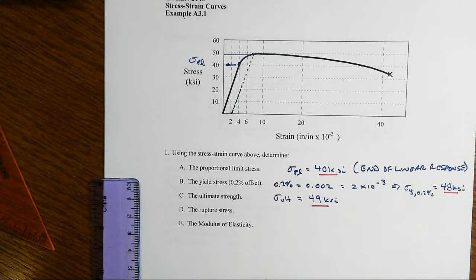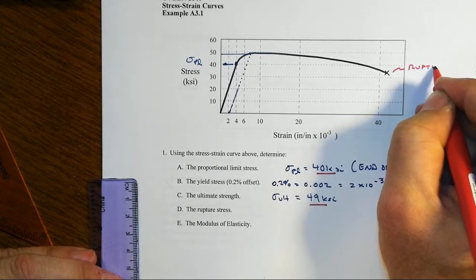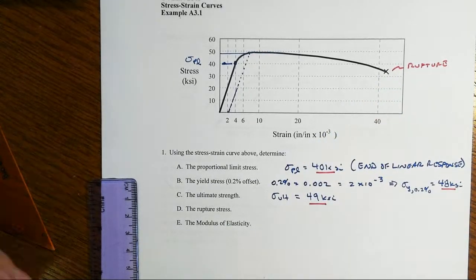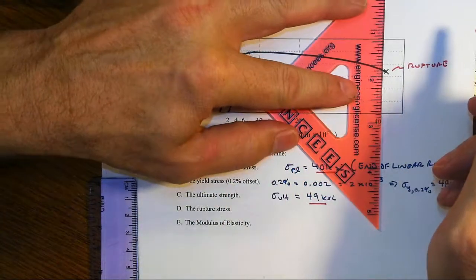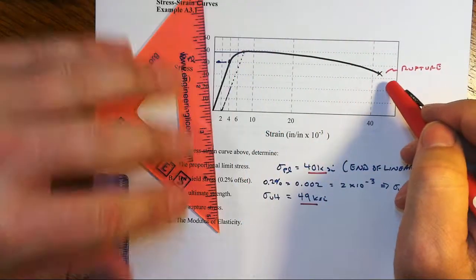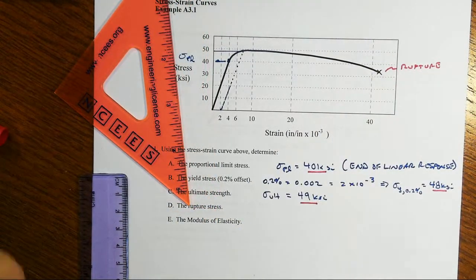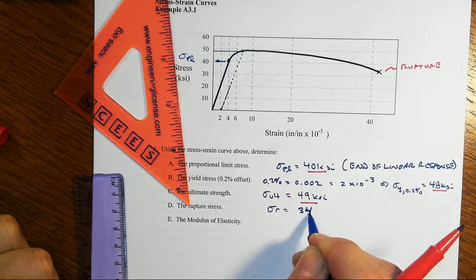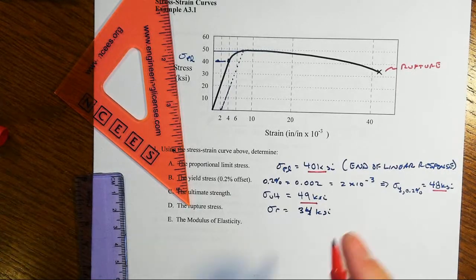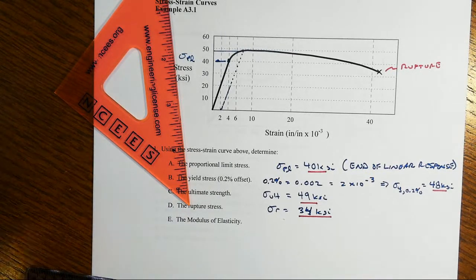The rupture stress is the stress that is associated all the way out here at the end, where we have fracture. And so there we just have to go out and try to do a good job of interpreting, scaling what we've got. You could get your scale out and try to do that better. I'm going to do it by eye. It looks like it's just slightly less than halfway, so I'm going to call that sigma r equal to about 34 KSI. You might say 35, and you wouldn't be wrong. I don't know if either one of us is right, but neither one of us would be wrong. We'd be pretty close to each other, especially doing this by eye in this kind of format.